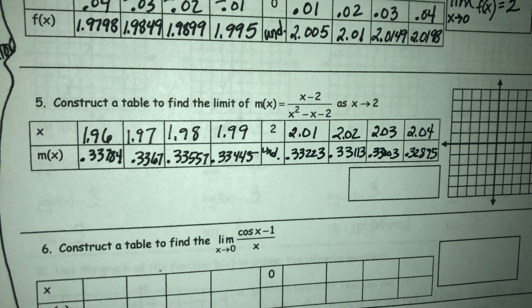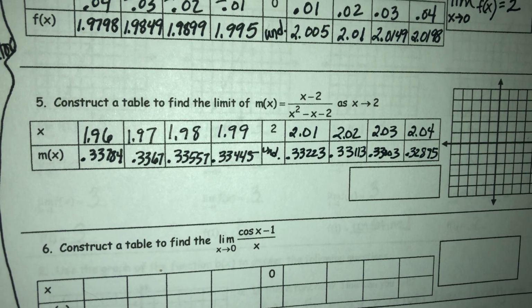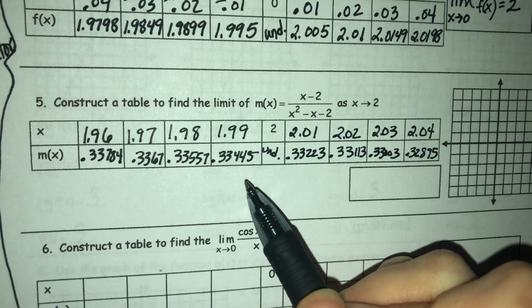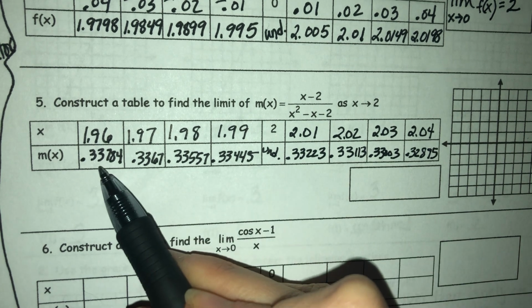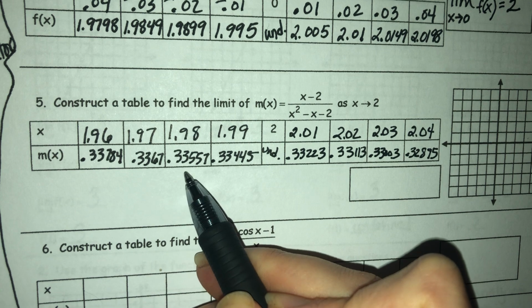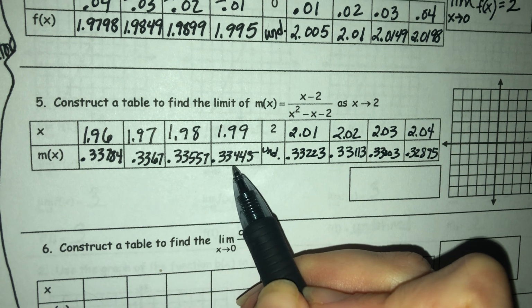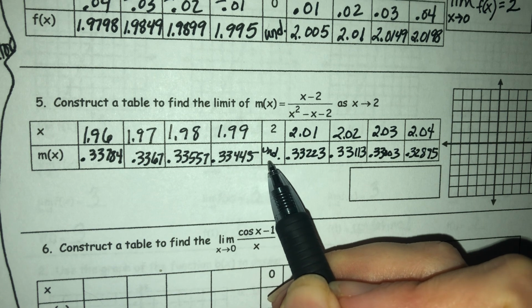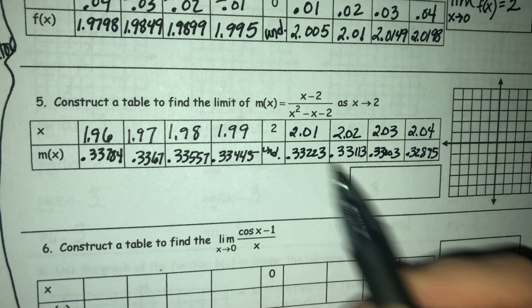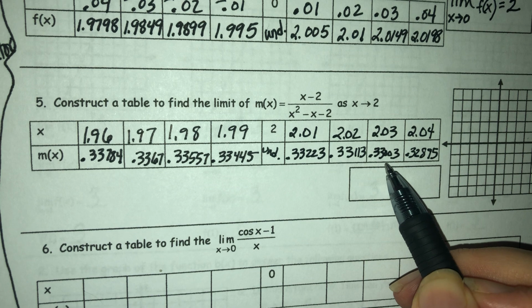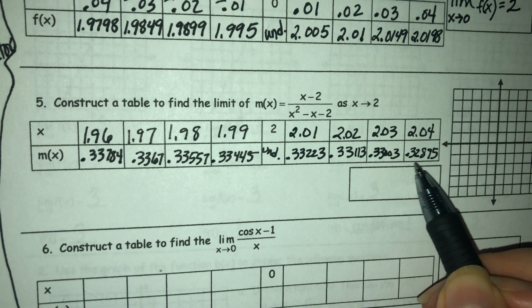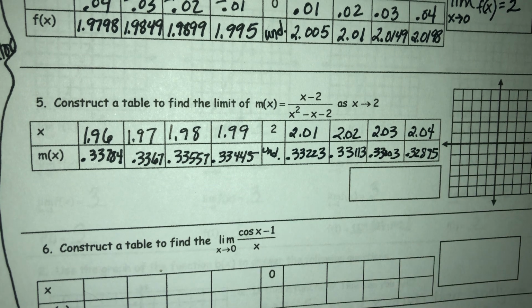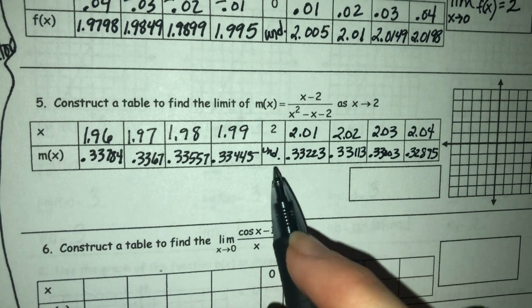Okay, so I see a lot of 0.33s. 337, 336, 335, 334. Let's see, if I were to continue that pattern, the next number would probably be 0.333, right? And then 0.332, 331, 330, 329. Yeah, it looks like it's going to 0.333.